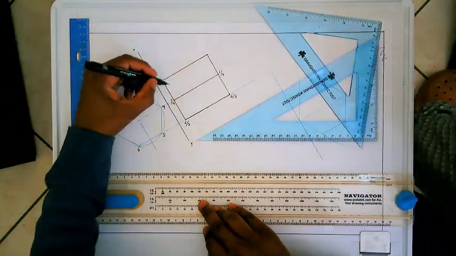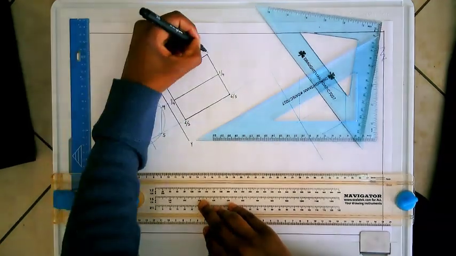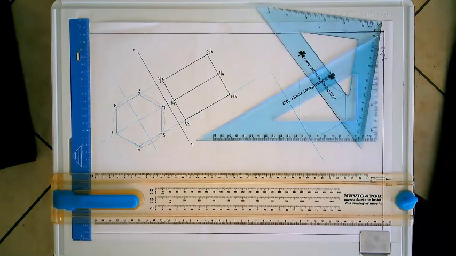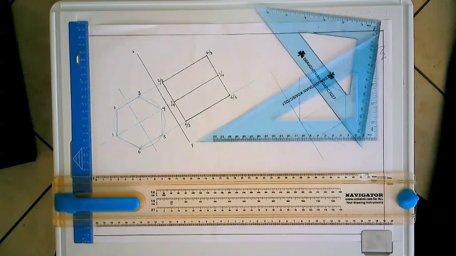After I've numbered the corners on the base of my object, I'm going to transfer the same numbers onto my front view. This will help me to construct the top view of this object. And I want you to watch carefully how I do that.